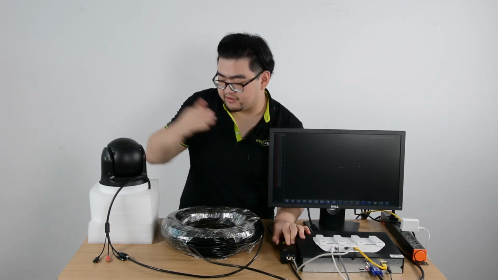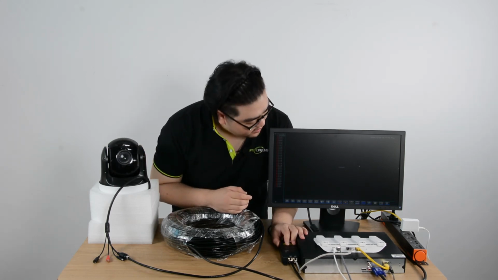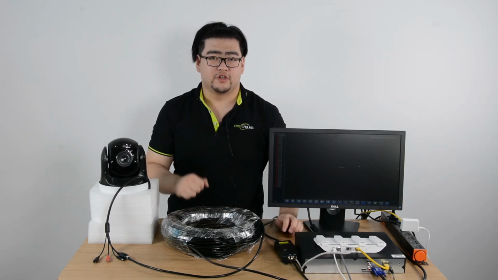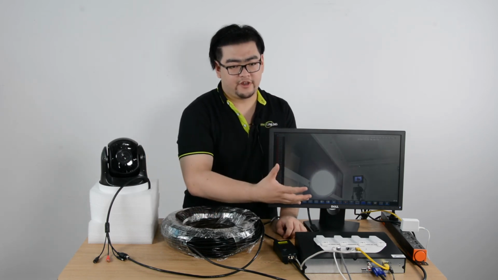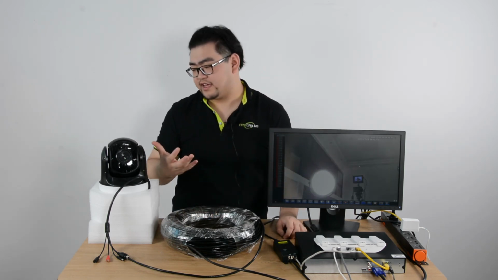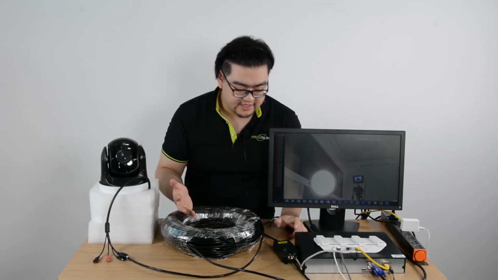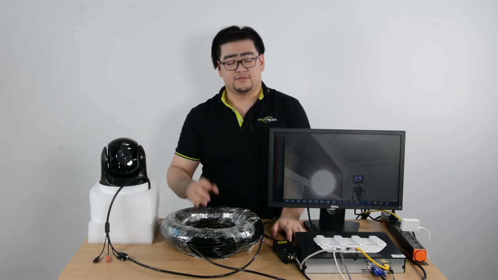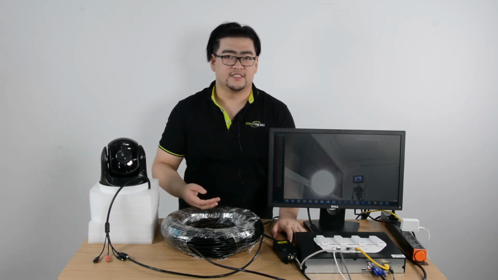And now you can see the initial self-diagnosis, and we should be having an image on the screen shortly. Now you can see there's an image popping up on the monitor, so it means this camera is functioning just as good as new, and everything's all set up. So yes, us rookies can still use an injector and turn our simple router into a PoE system.